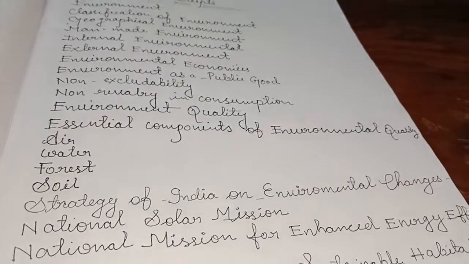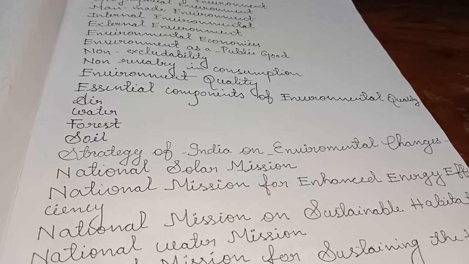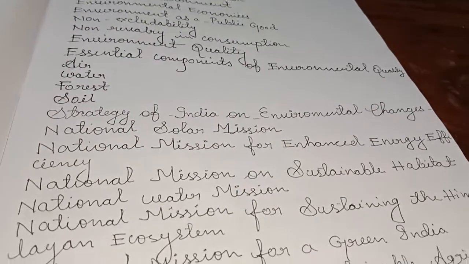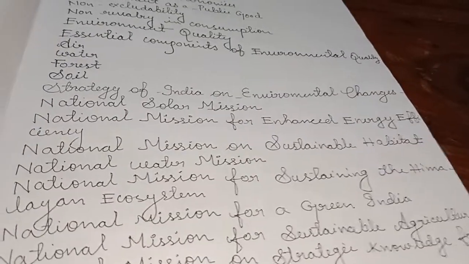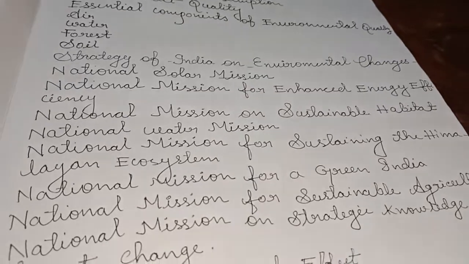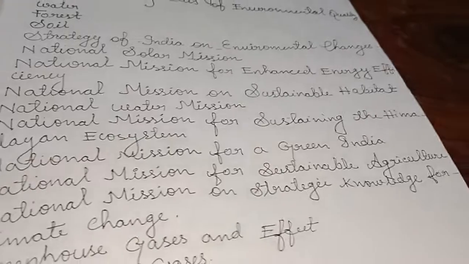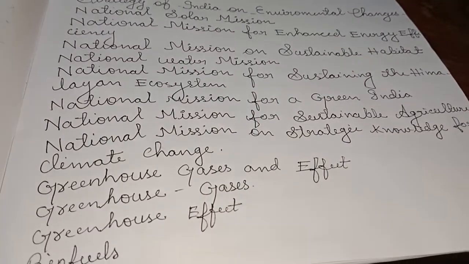India on environmental changes: National Solar Mission, National Mission for Enhanced Energy Efficiency, National Mission on Sustainable Habitat, National Water Mission, National Mission for Sustaining the Himalayan Ecosystem, National Mission for a Green India, National Mission for Sustainable Agriculture, National Mission on Strategic Knowledge for Climate Change. Greenhouse gases and effect, greenhouse gases, greenhouse effect, biofuels.